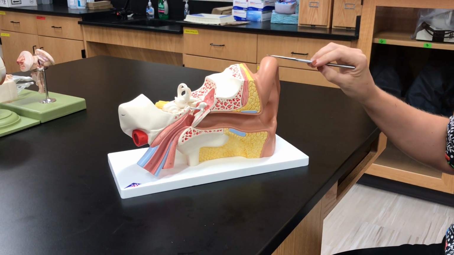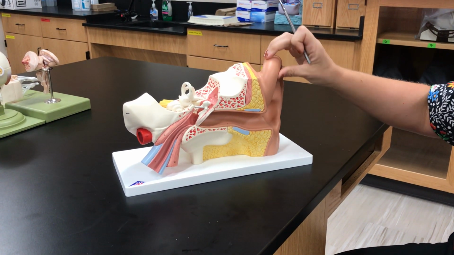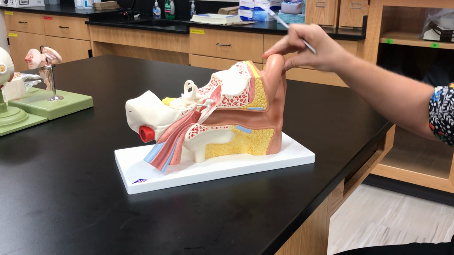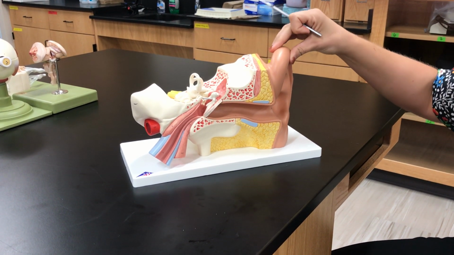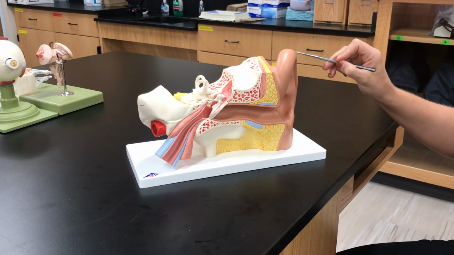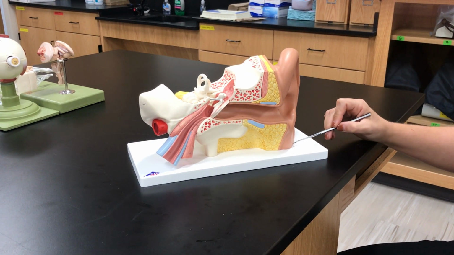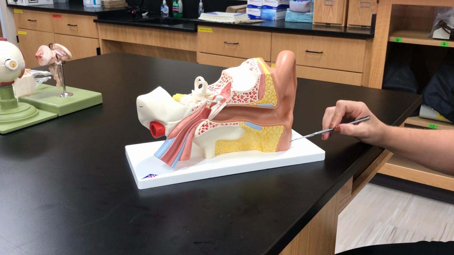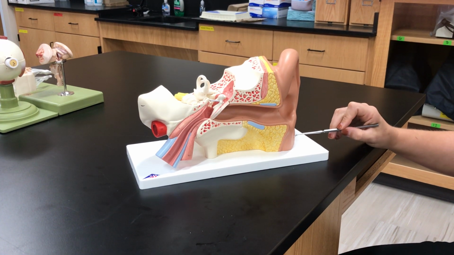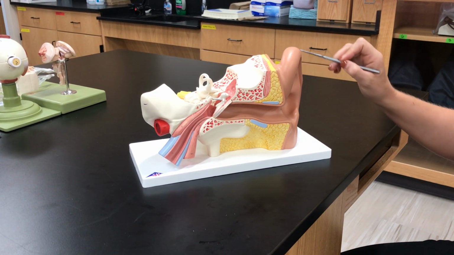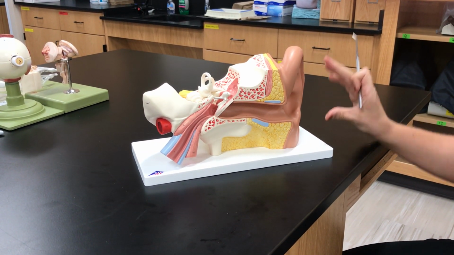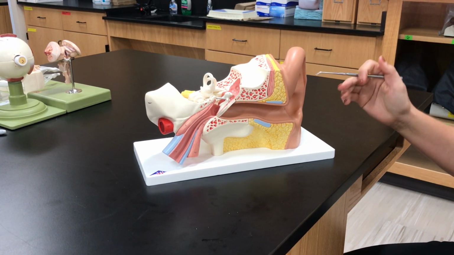The ear. This is the external portion of the ear. This top part, if you were to touch the top part of your ear, is very cartilaginous. This is the auricle, whereas down here, the fleshy part, this is what a lot of people will get pierced. This is the lobule.